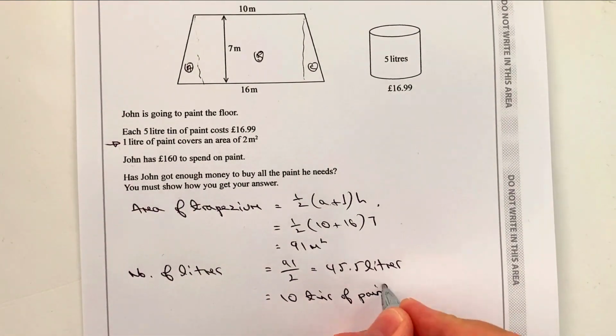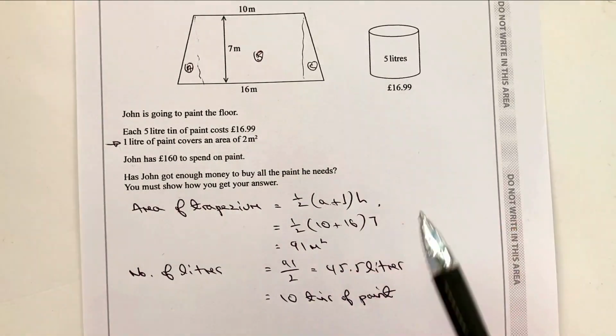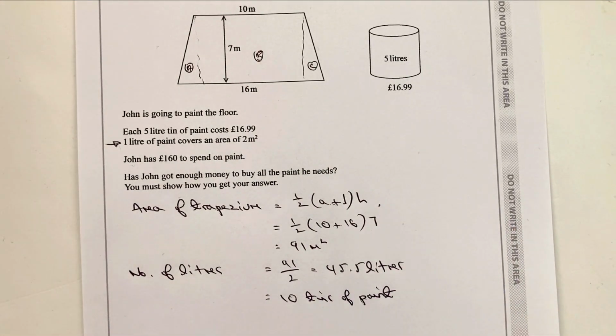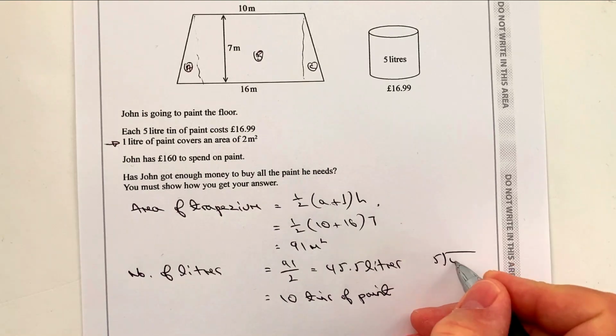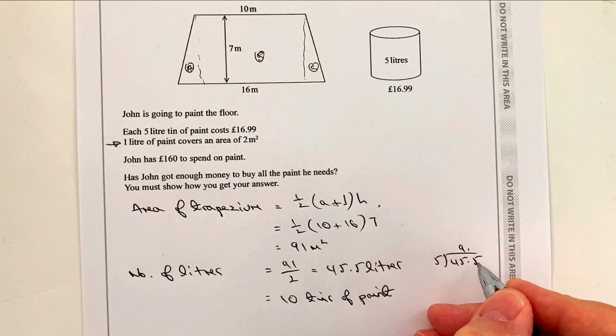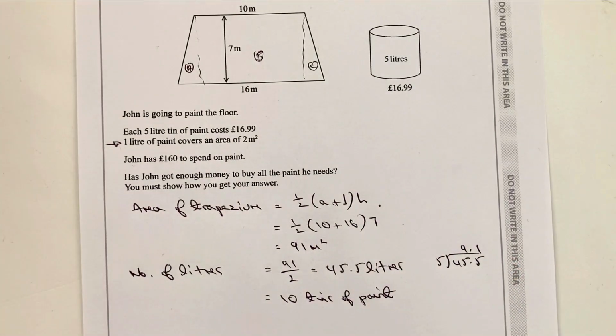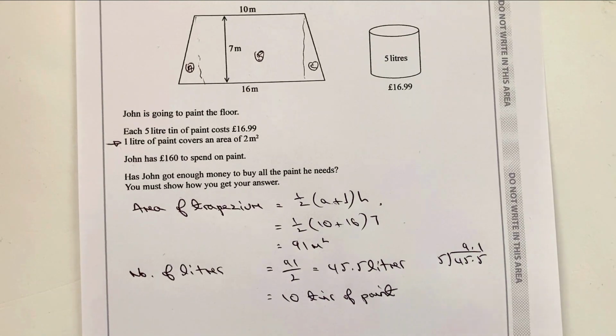Now the reason for that is because each tin is 5 litres, so 45.5 divided by 5 is going to give us 9 point something or other. So 5 into 45.5 is going to give us 9.1. So actually we're going to need 9.1 paint tins, but we can't have 0.1 of a paint tin. We've actually got to buy 10 tins altogether.